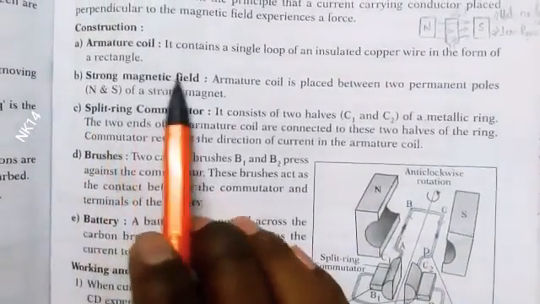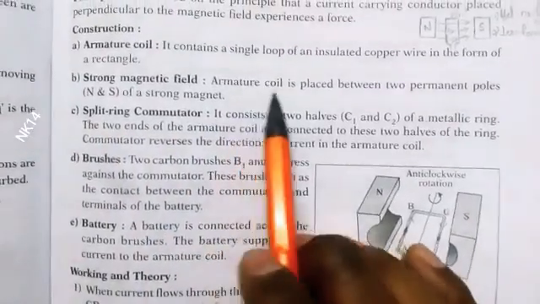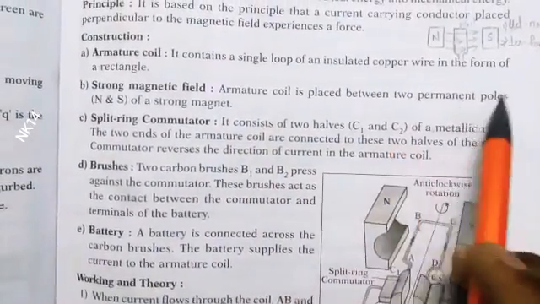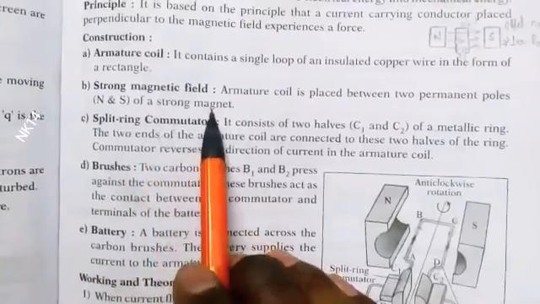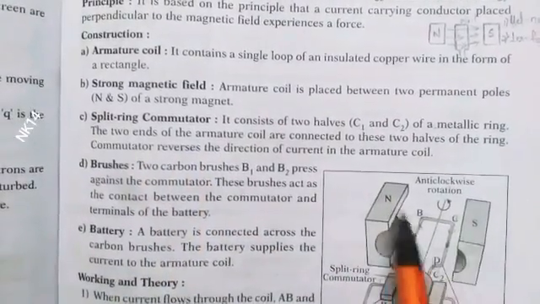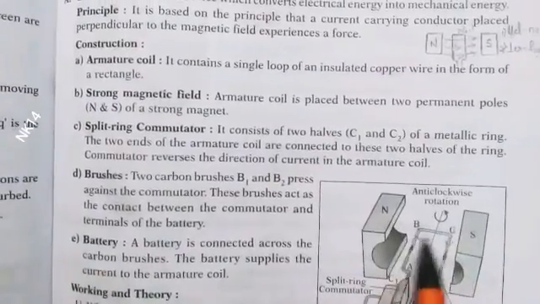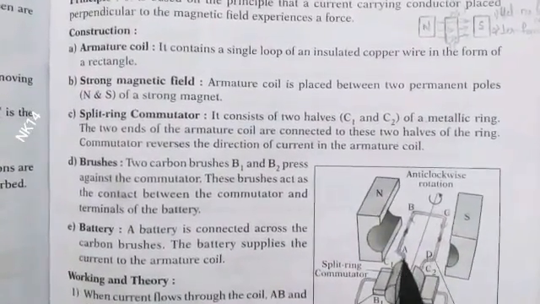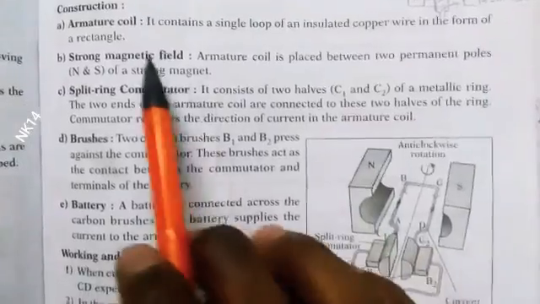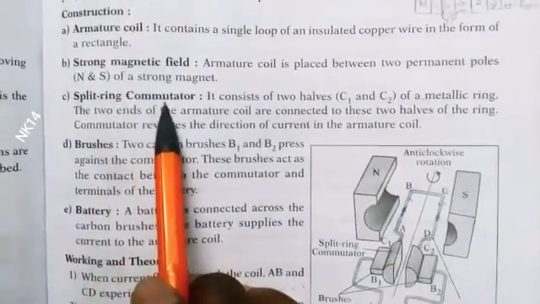Next, strong magnetic field. The armature coil is placed between two permanent poles of a strong magnet. There is a magnet with two poles, north and south, and the magnetic field goes from north to south, and the coil is placed in between the magnets. Next, split ring commutator.